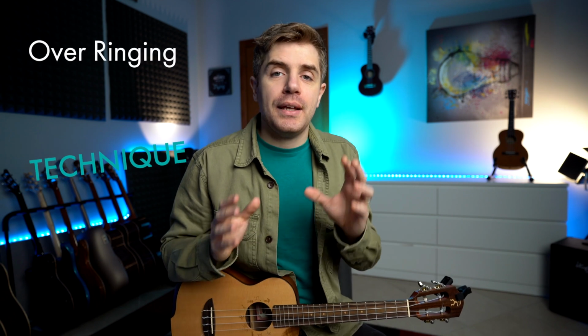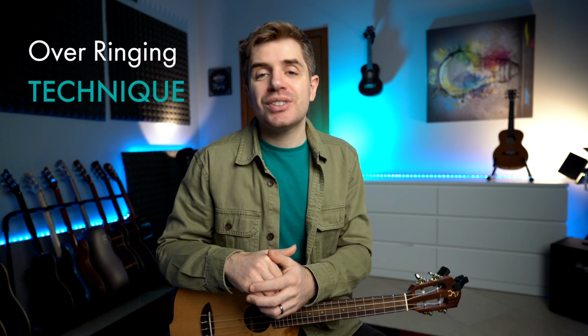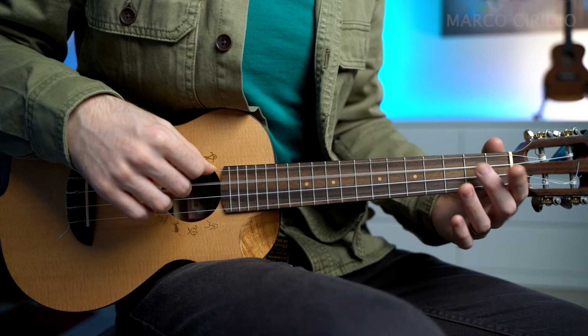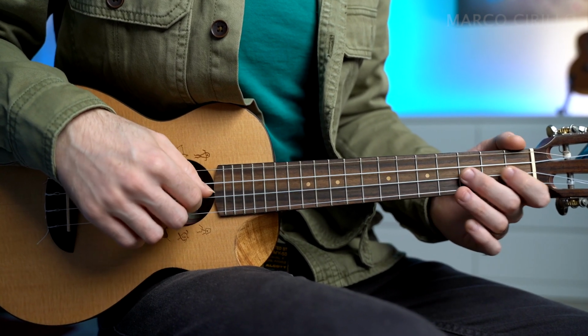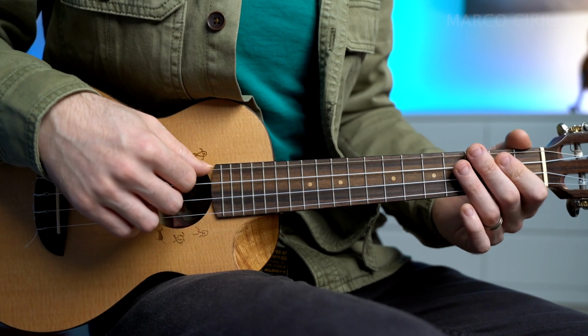One thing that I want you to notice, guys, is the over-ringing technique. It's extremely important that when we have such a simple melody, we let the notes ring out beautifully. Because if you treat each note as one single note and you don't let it ring out, you end up with the melody sounding like this. Instead, you want to hold the note for as long as you can.